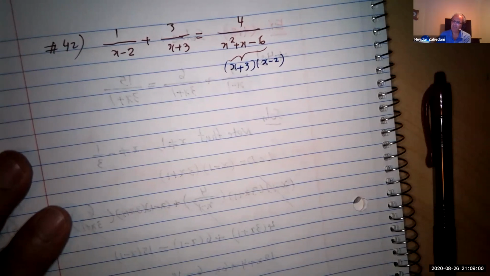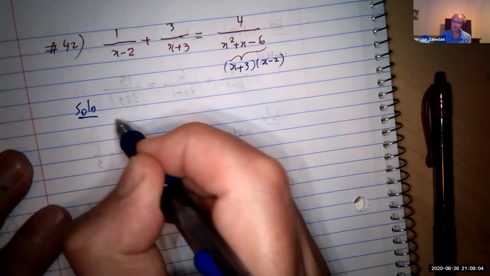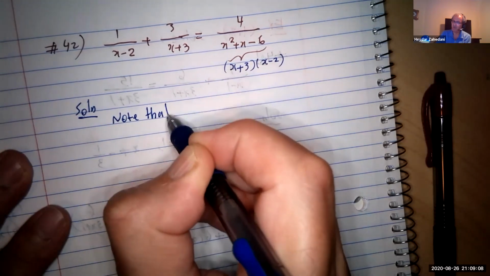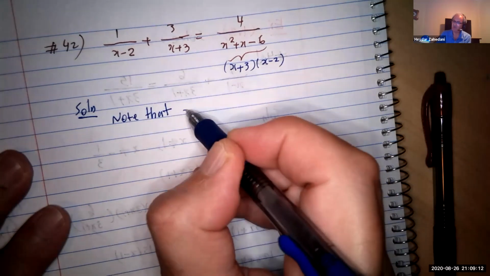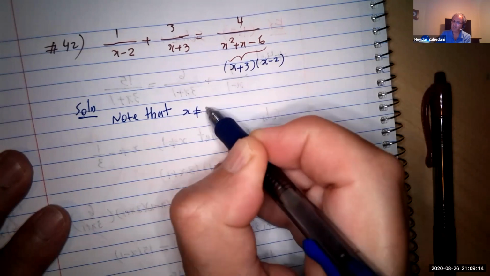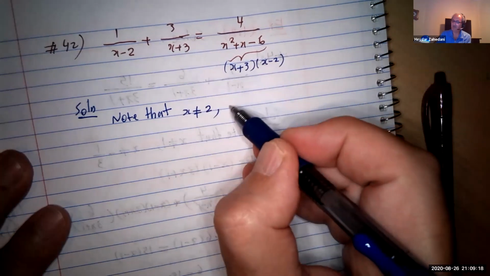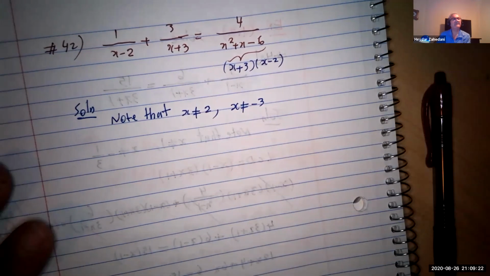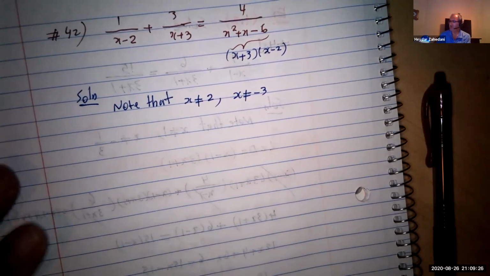Any question? Now determine the domain of the equation first. You've got to be careful. Over here, you cannot have x equal to 2. So x is not equal to 2. And over here, you must be careful that x cannot be equal to negative 3. Okay, so keep this in mind and then go for it.